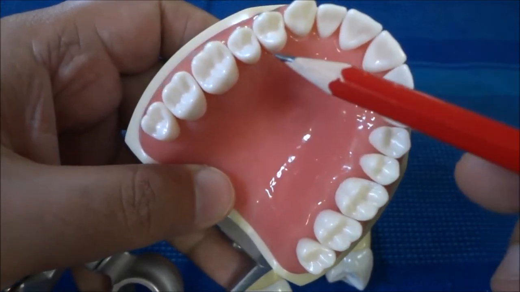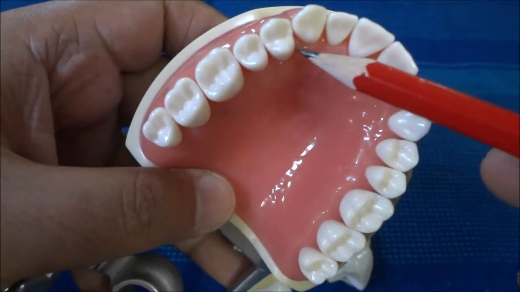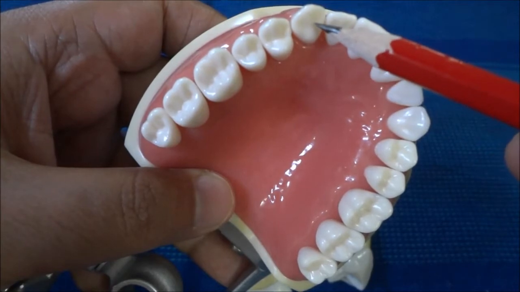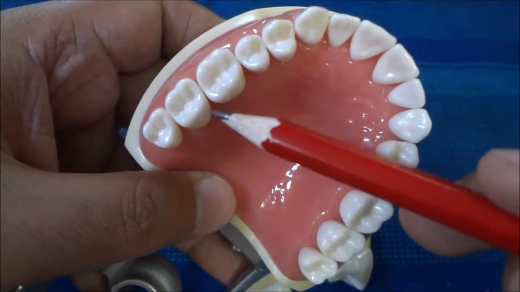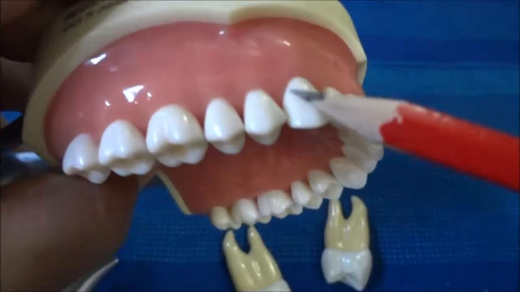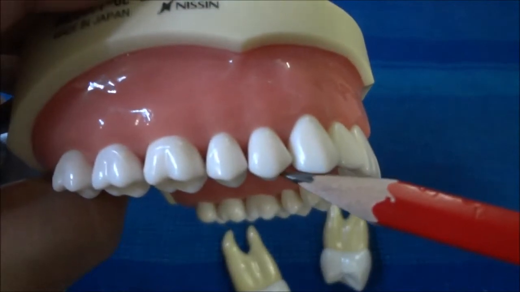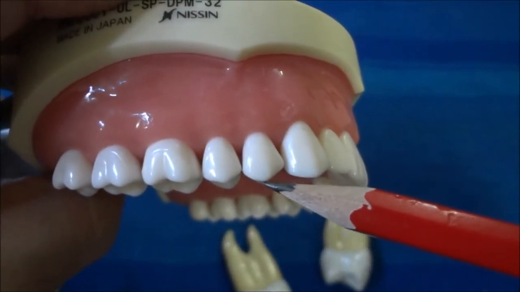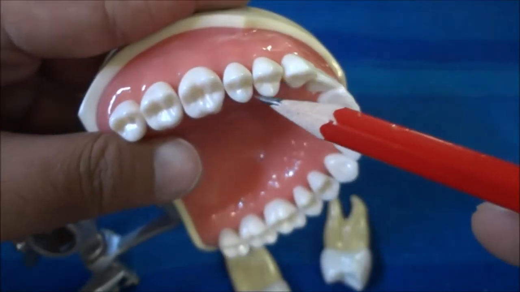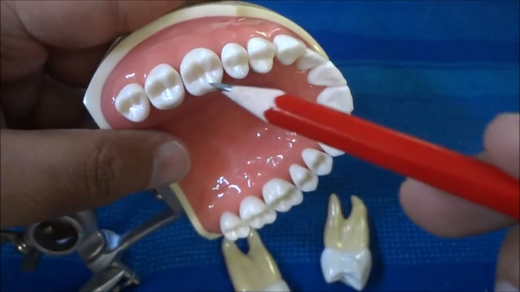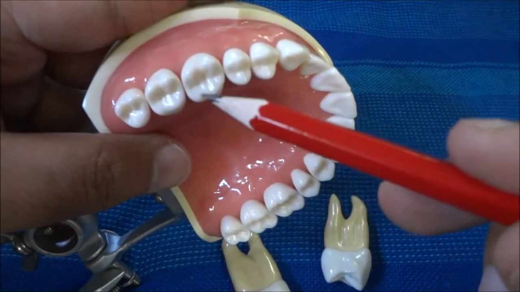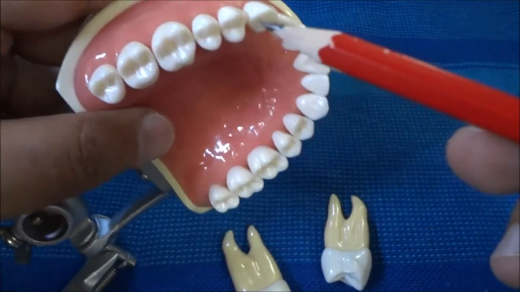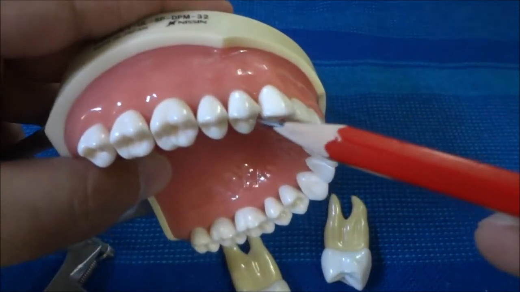These premolars basically assist the canine in the tearing function and the molar in the grinding function, because these teeth have a cusp that is similar to the canine, so they help in the tearing function, and because of the presence of the occlusal surface, they help in the grinding function of the molars. This is the maxillary first premolar.